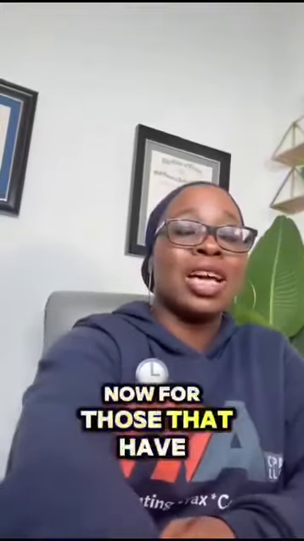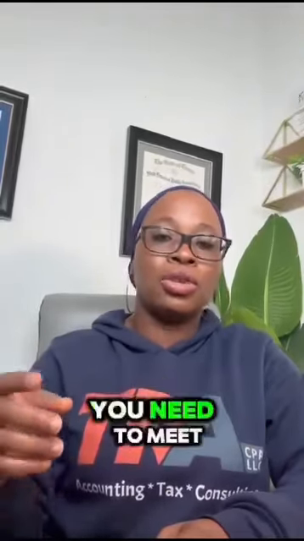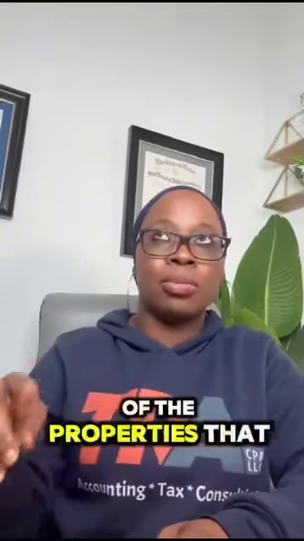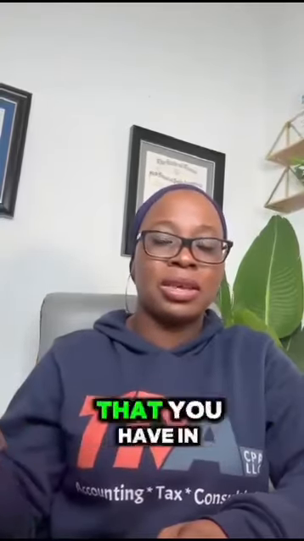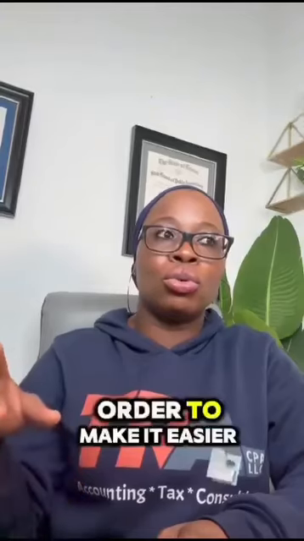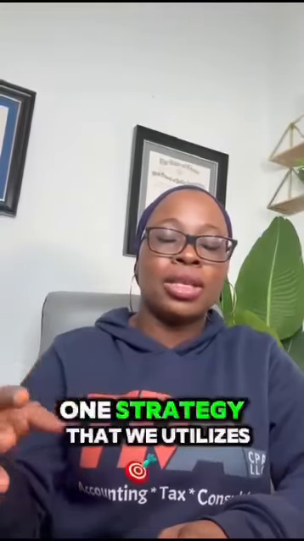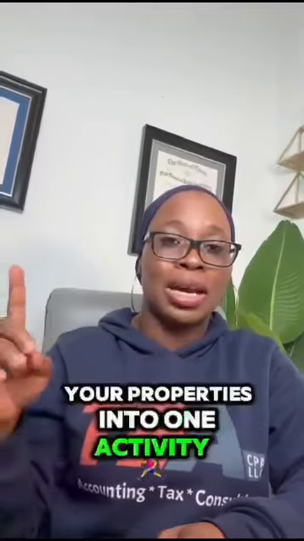Now, for those that have multiple properties, let's say you have 5 properties or 6 properties or more, it becomes very difficult to meet material participation because you need to meet that test for each of the properties, each of the activities that you have. In order to make it easier, one strategy that we utilize is a grouping election. The grouping allows you as an investor to group all of your properties into one activity.